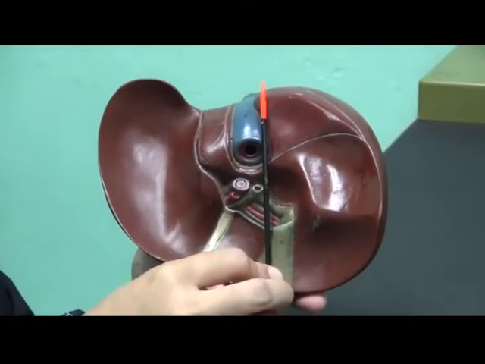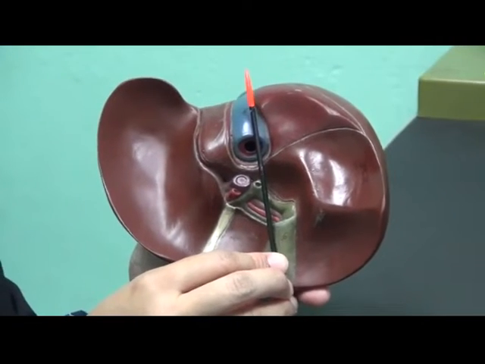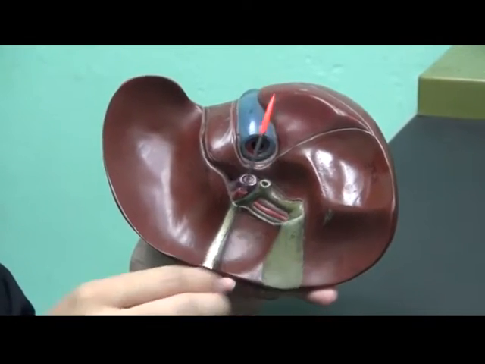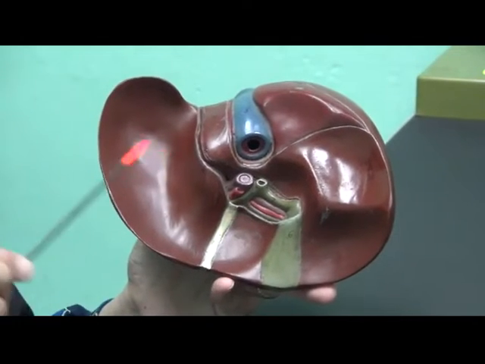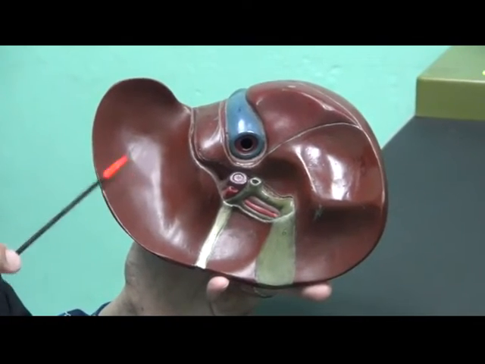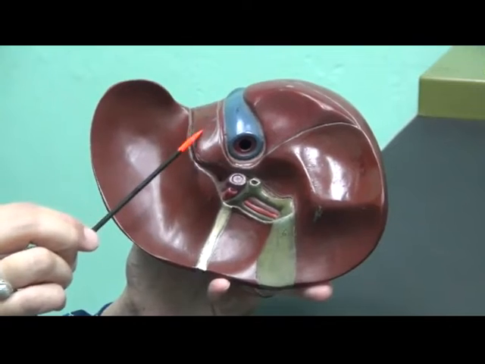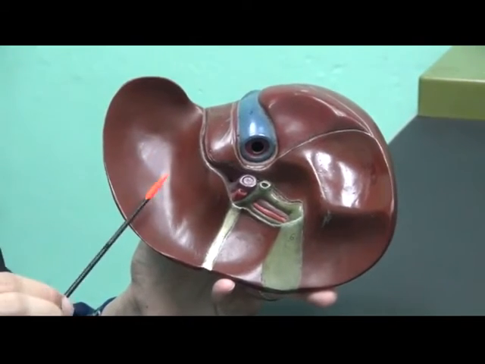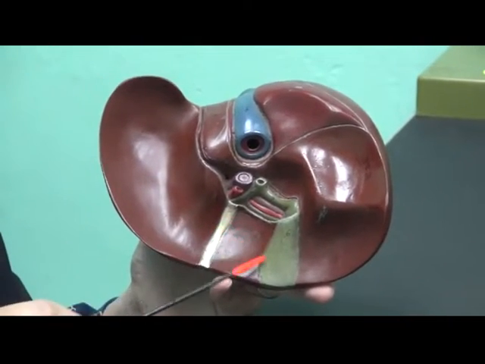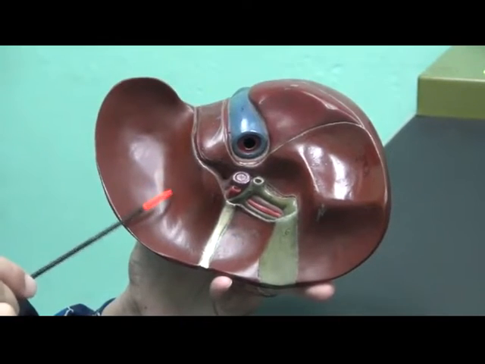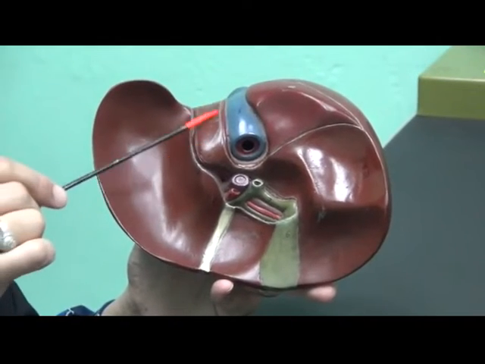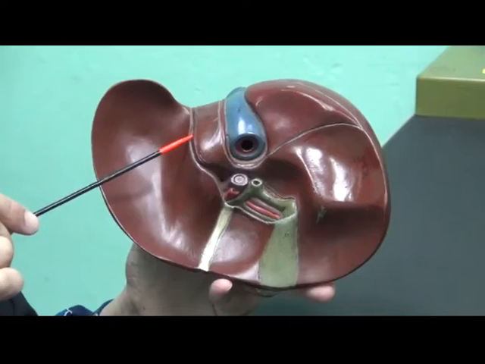So this is the right sagittal fissure. It looks here like this quadrate lobe belongs to the left lobe, and also the caudate lobe belongs to the left lobe. But only the quadrate lobe actually belongs to the left lobe, but the caudate lobe is an independent lobe.